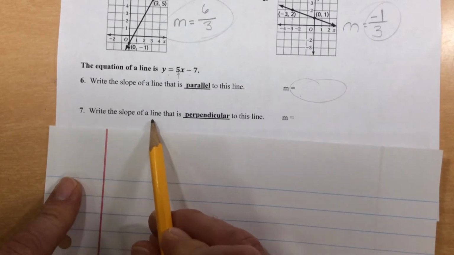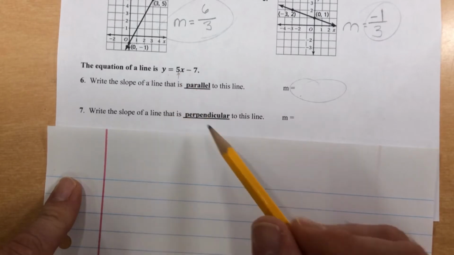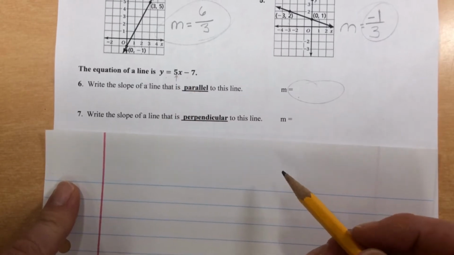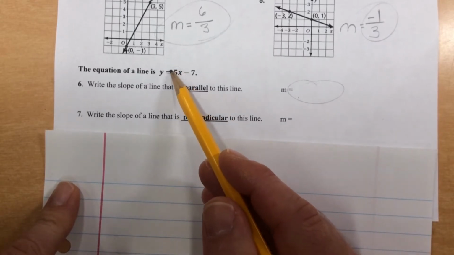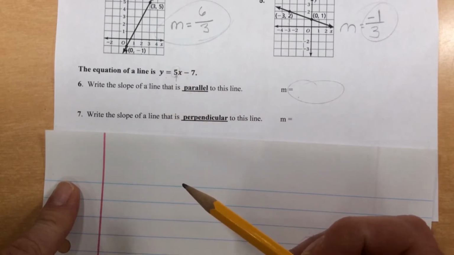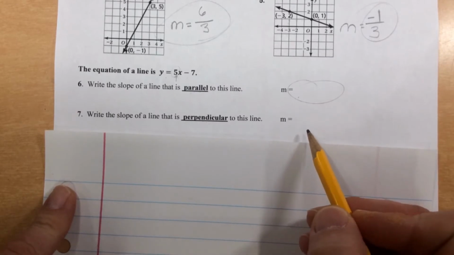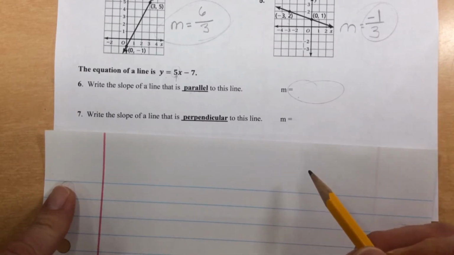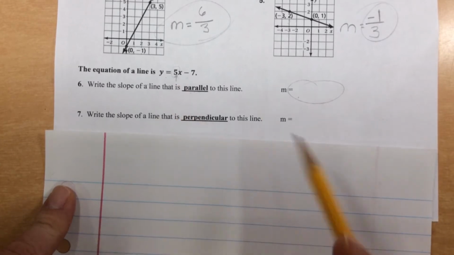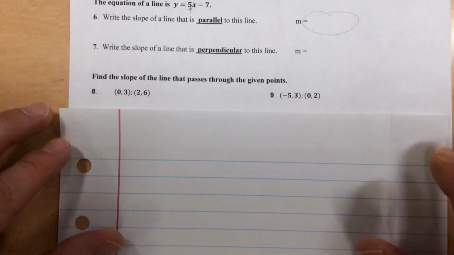Here it says write the slope of a line that is perpendicular, which means you'll have to make it the negative reciprocal. Reciprocal means you write 5 as a fraction, 5 over 1, hint, hint. And then you do the reciprocal, so you flip that fraction over, and you write its negative. So instead of 5, you would write negative 1 over 5. But I'm not going to write it down, so hopefully you're listening.